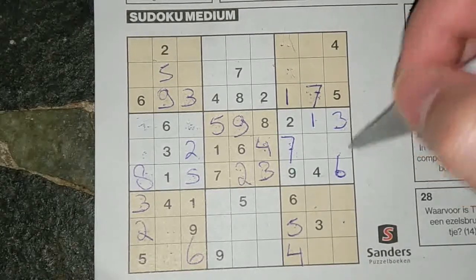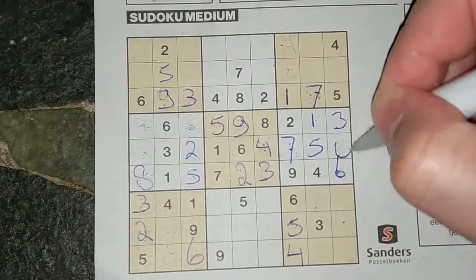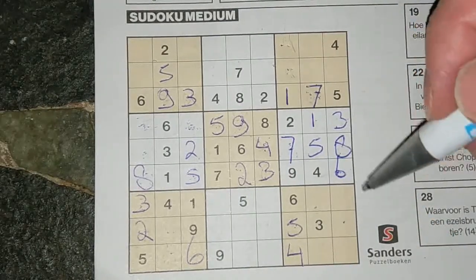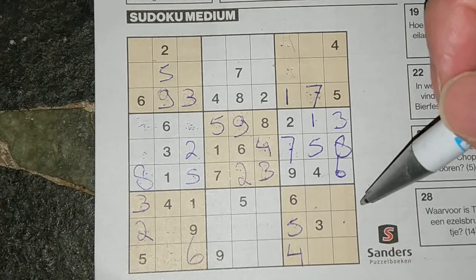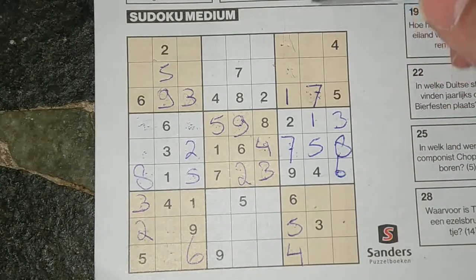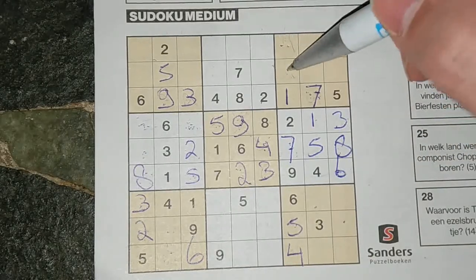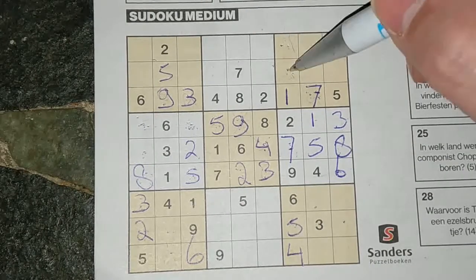We have a 5 there, so no 5 there. 5 should be here, and the 8 goes here. Okay, here was 8 and 3.